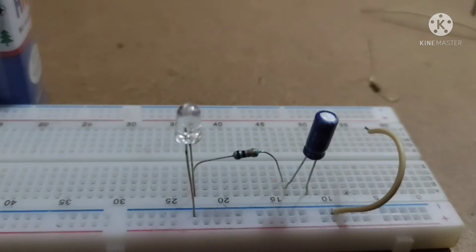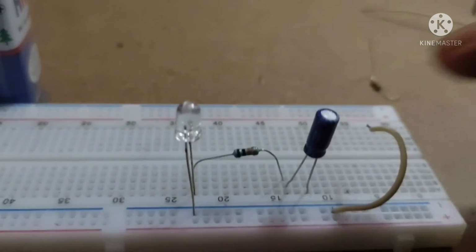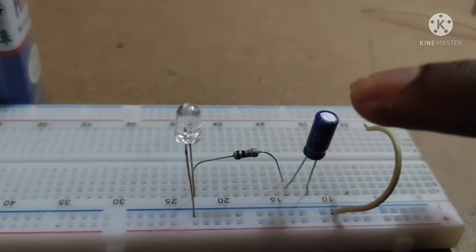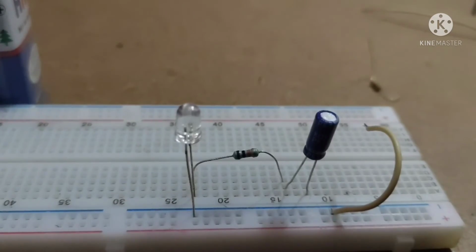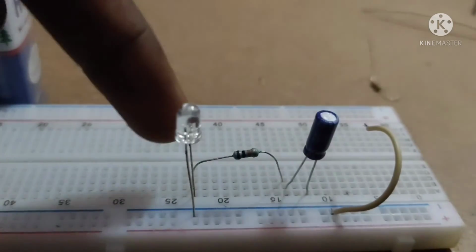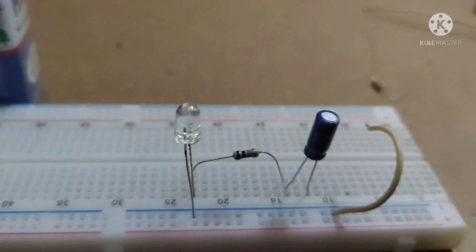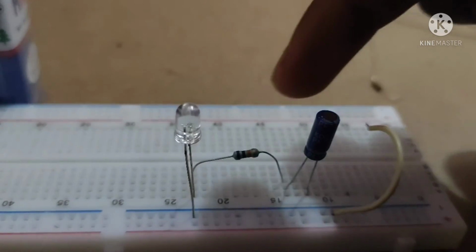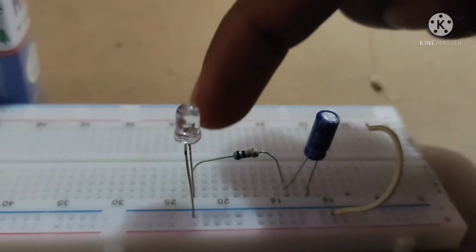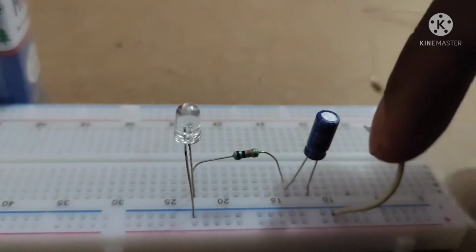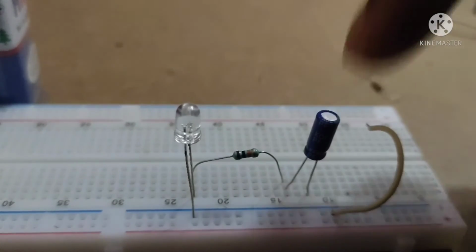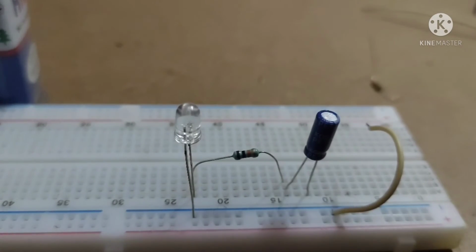So guys, this is the discharging circuit that I mentioned. This capacitor, I charged it fully up to 9 volts. You can see this is now connected in series with a resistor and an LED. So now the electrons that we discussed in the discharging circuit must pass through this resistor, through the LED, and they will reach the other plate of the capacitor. So this is what is going to happen.